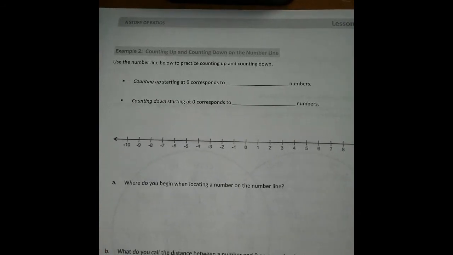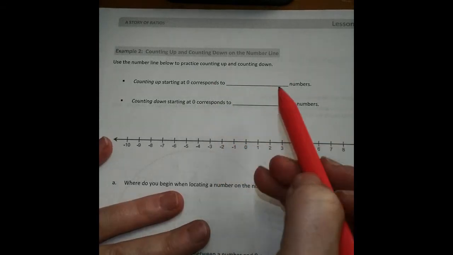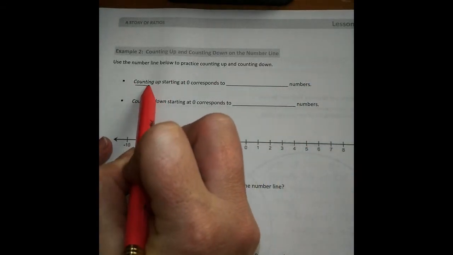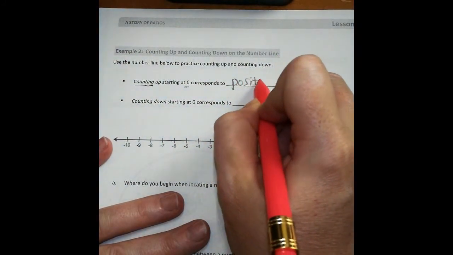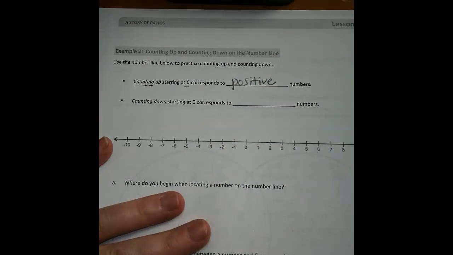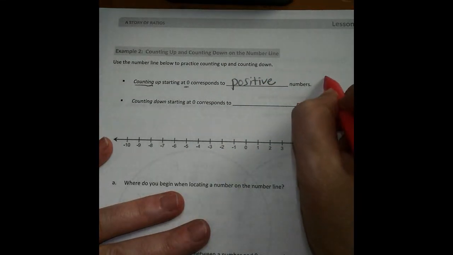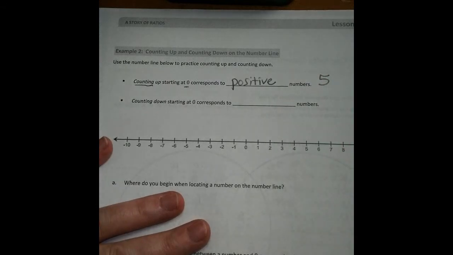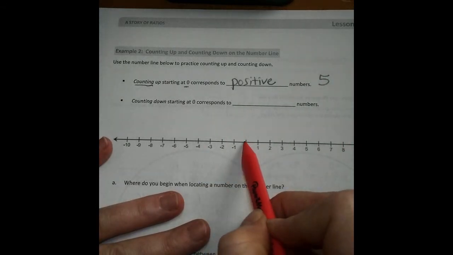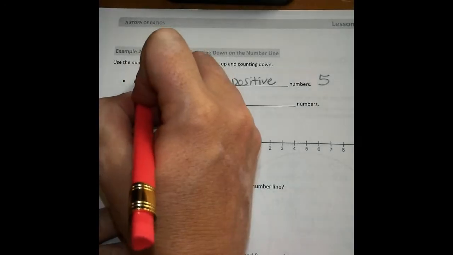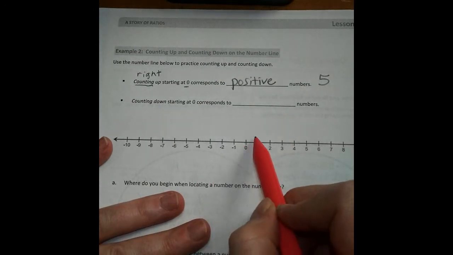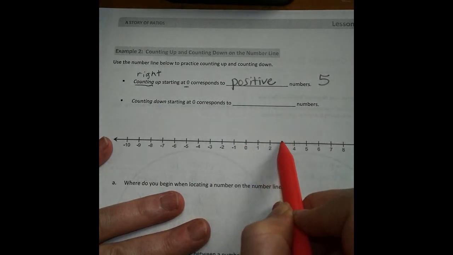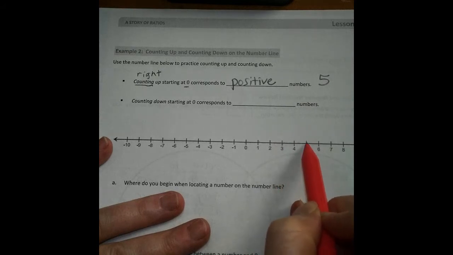Use the number line below to practice counting up and counting down. Counting up. When we're using a number line, counting up, we start at 0, and that corresponds to positive numbers. Let's take an example of 5. We start at 0, and we count up, which means we count to the right 5 units. So 1, 2, 3, 4, 5. We see we're at positive 5 here.